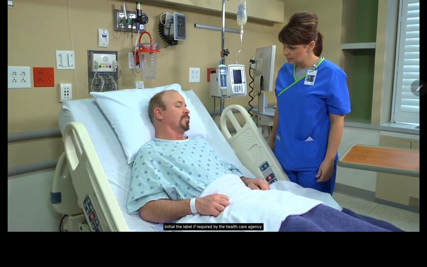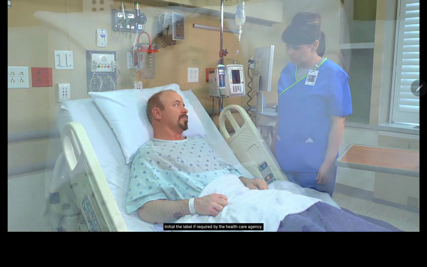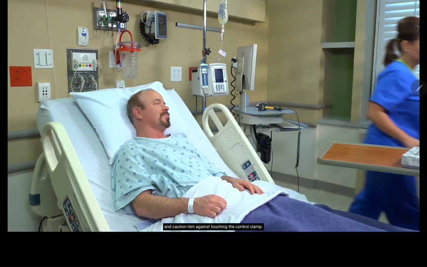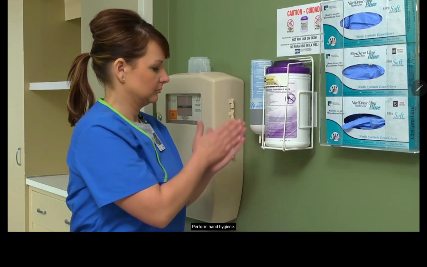Can I get you anything else right now? No. Okay. Instruct the patient to avoid raising his arm, since doing so may affect the flow rate, and caution him against touching the control clamp. Perform hand hygiene.